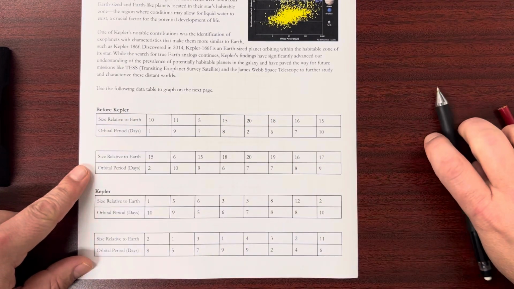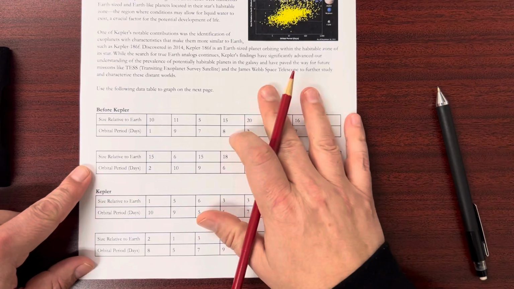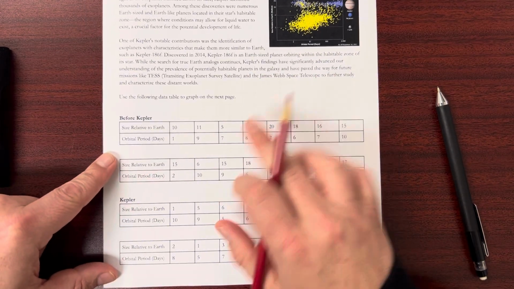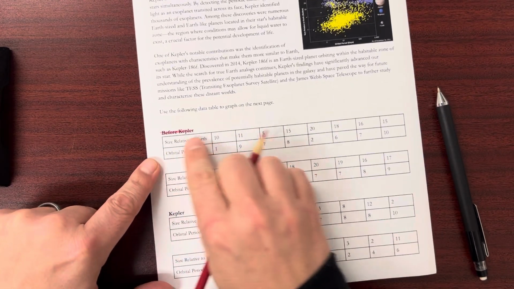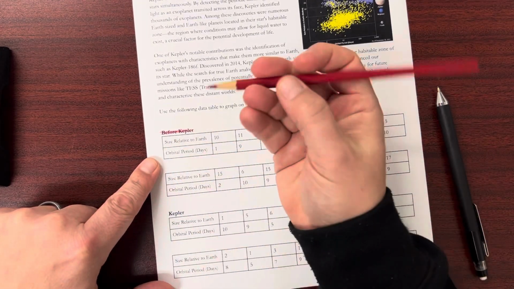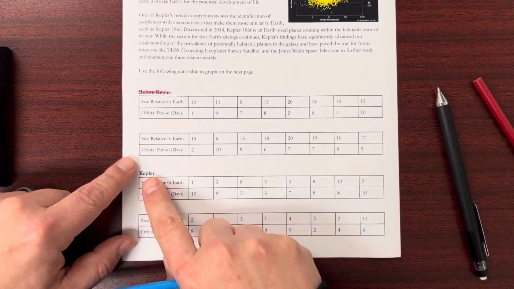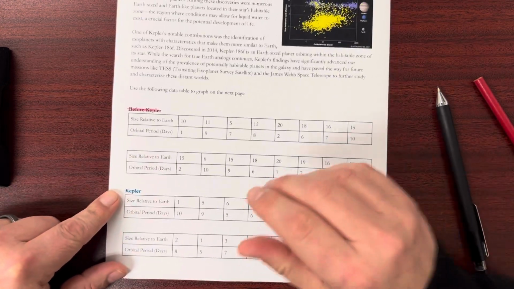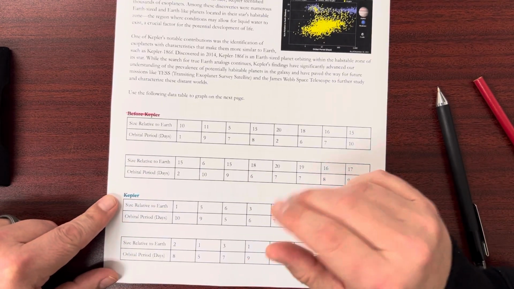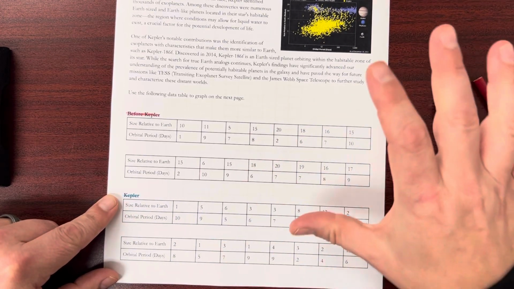We've got two different sets of data. So I'm going to use a colored pencil to distinguish these. So for this data here, I'm going to use red to graph it. And for this data with Kepler, I'm going to use this blue. So even if you can use pencil and pen, just two different things to distinguish the sets of data, because you're going to see a pattern that'll form.